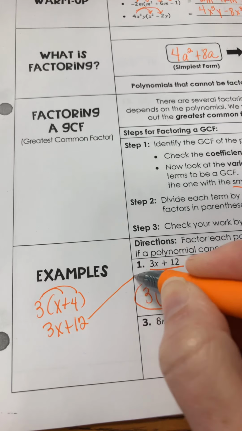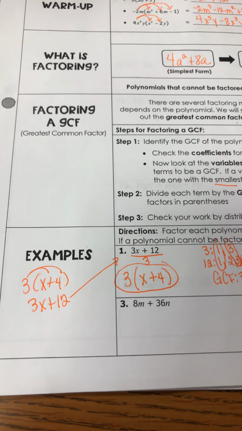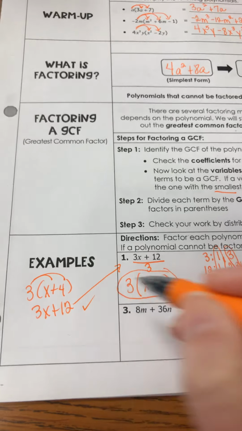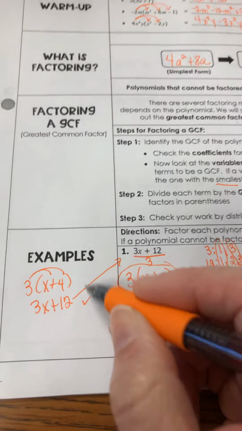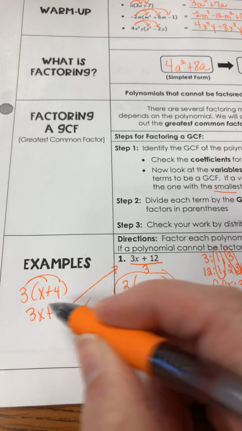And I should always go back to my original answer. That's a way to check your work. This is the factored form. This is what I'm looking for. This is checking my work.